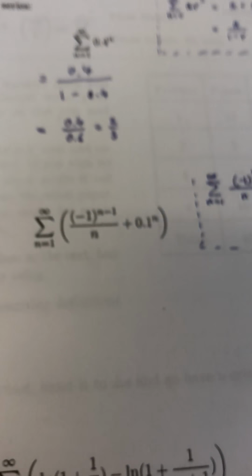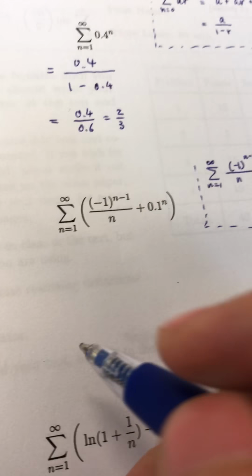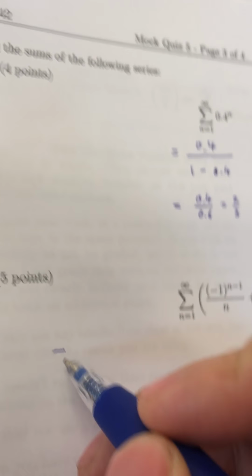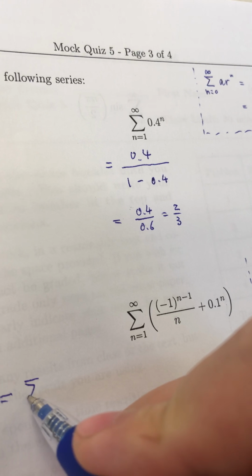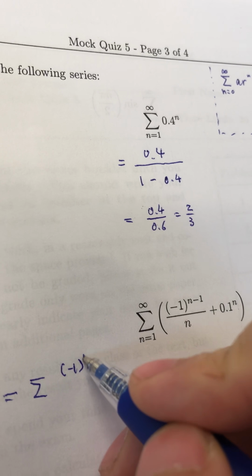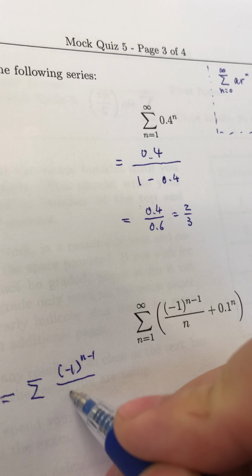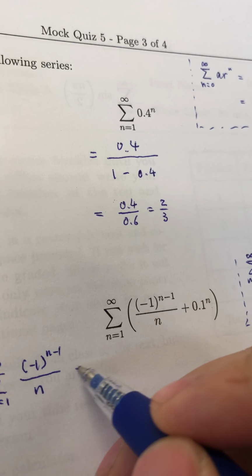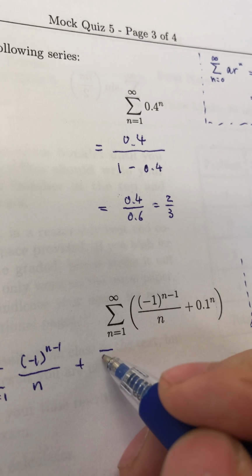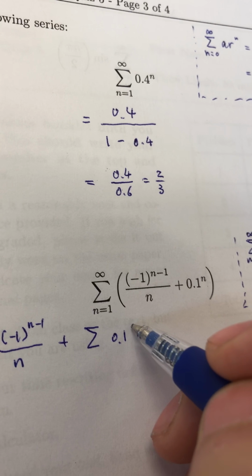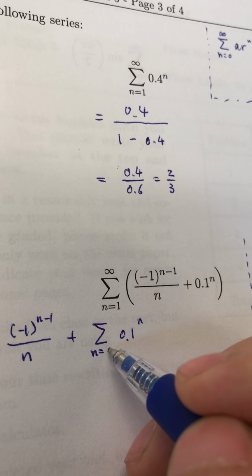Okay, now, to answer this question, you just need to separate these 2 series and rewrite it as a sum of (-1)^(n-1) over n, n goes from 1 to infinity, plus (0.1)^n, n goes from 1 to infinity.